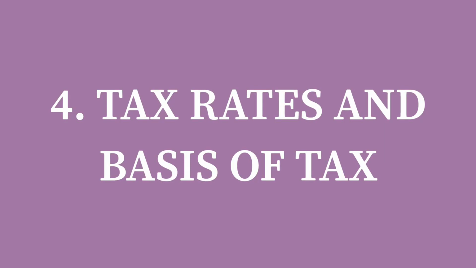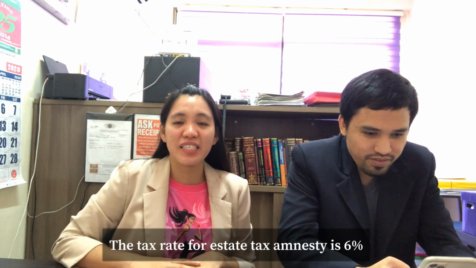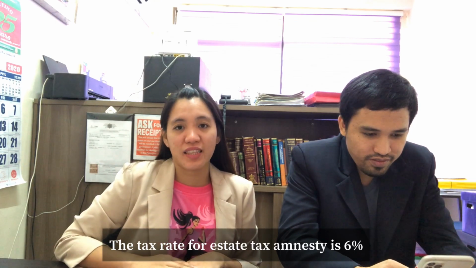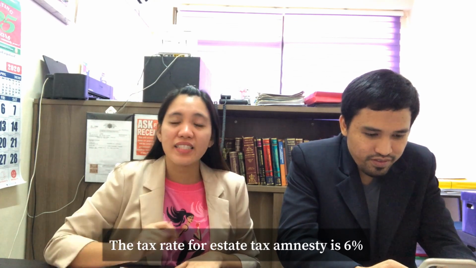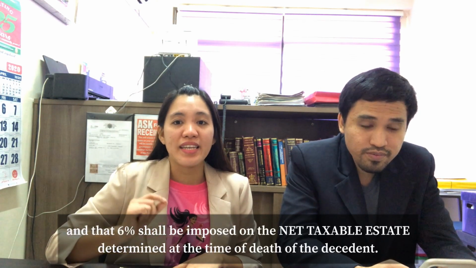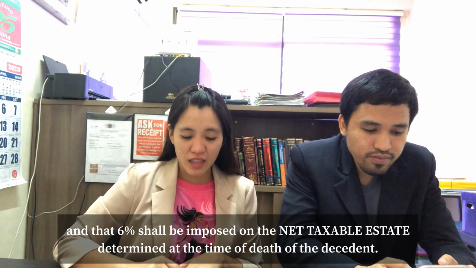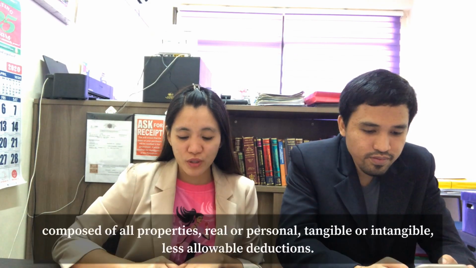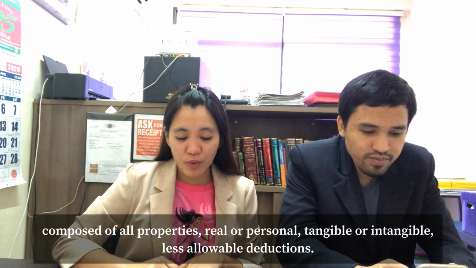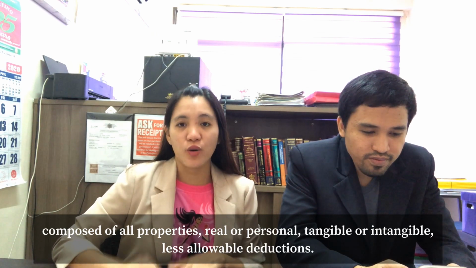Tax rates and basis of tax. Now, ang tax rate nato for Estate Tax Amnesty is 6%, 6% siya. And that 6% is imposed on the decedent's net taxable estate determined at the time of death of the decedent, composed of all properties, real or personal, tangible or intangible, less allowable deduction. So again, ang tax rate is 6%.